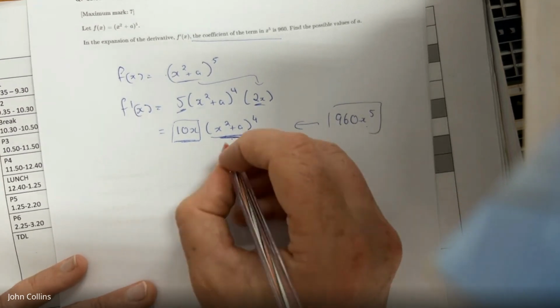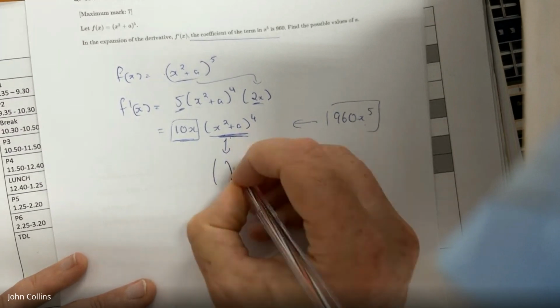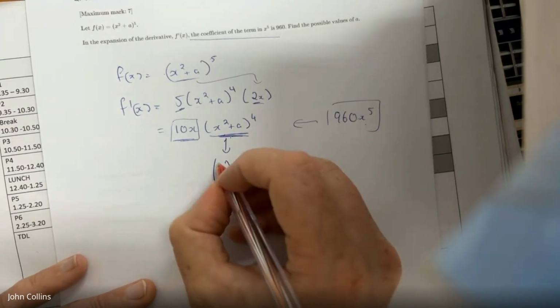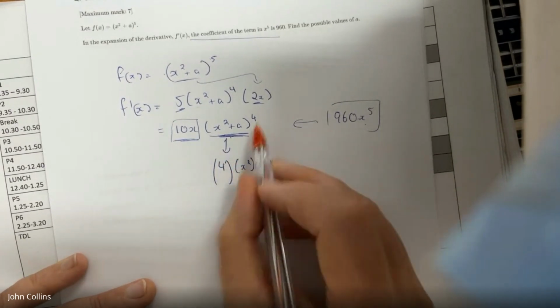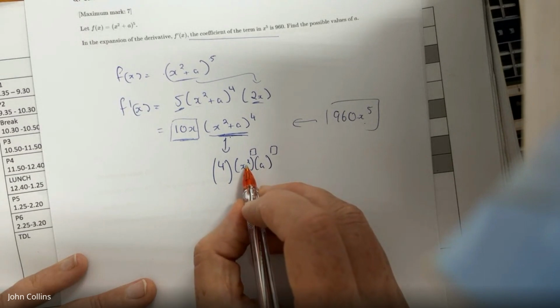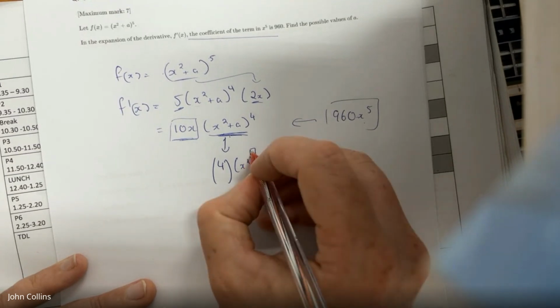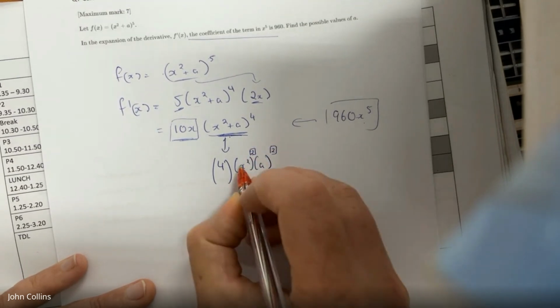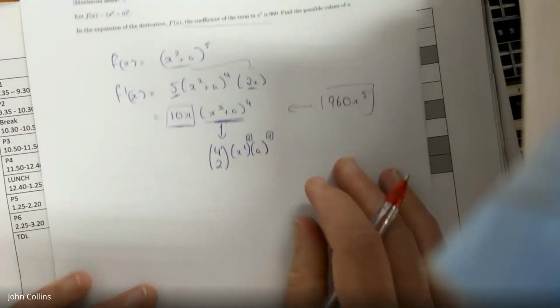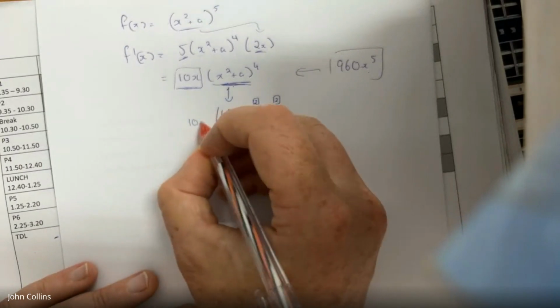So which term is going to give x^4? Well, I'll go to my general term for binomials, which you may have forgotten. Power 4 was here. So which power gives x^4 out of this? Well, this has to be 2. And this has to be 2, because x squared squared is x^4, which means this has to be 2. And all that is going to be times by 10x.